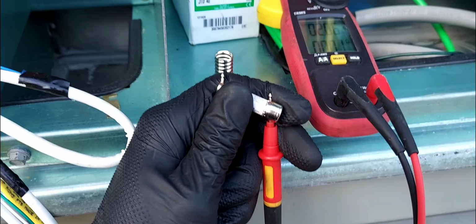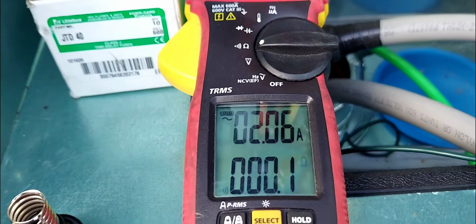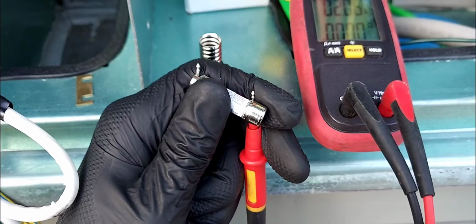Love the sound of that beep. If you like that beep, if you love that beep, comment "love that beep" in the comment section.